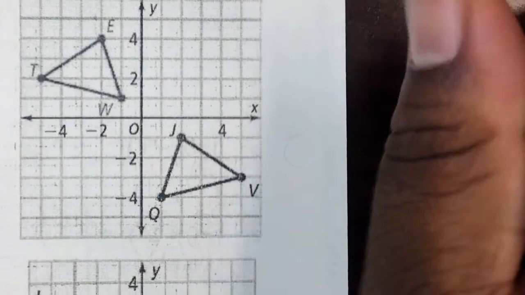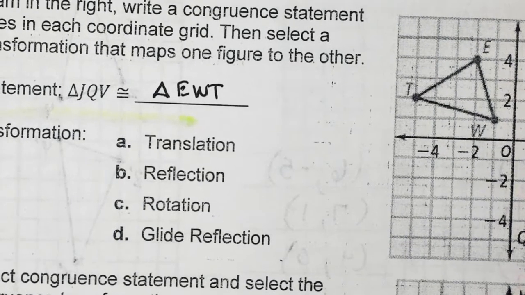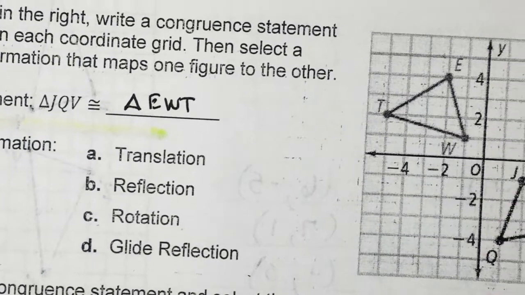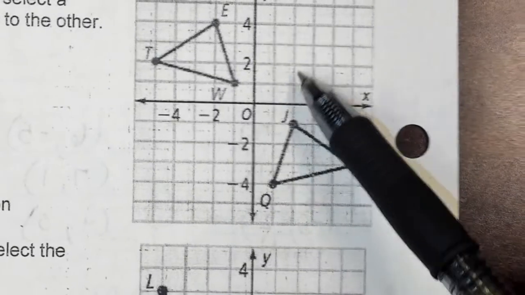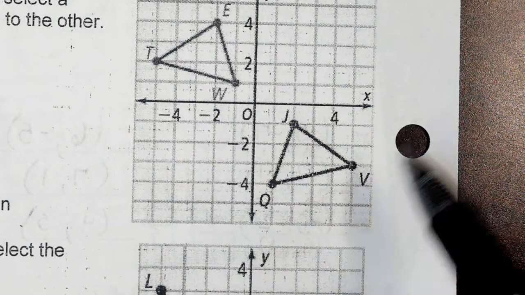Alright. So that would be my congruency statement. Triangle JQV is congruent to triangle EWT, based on the way they called the first one. After that, they want to know what transformations happen to get this figure, JQV, to land where this figure is, EWT. How do they get there?